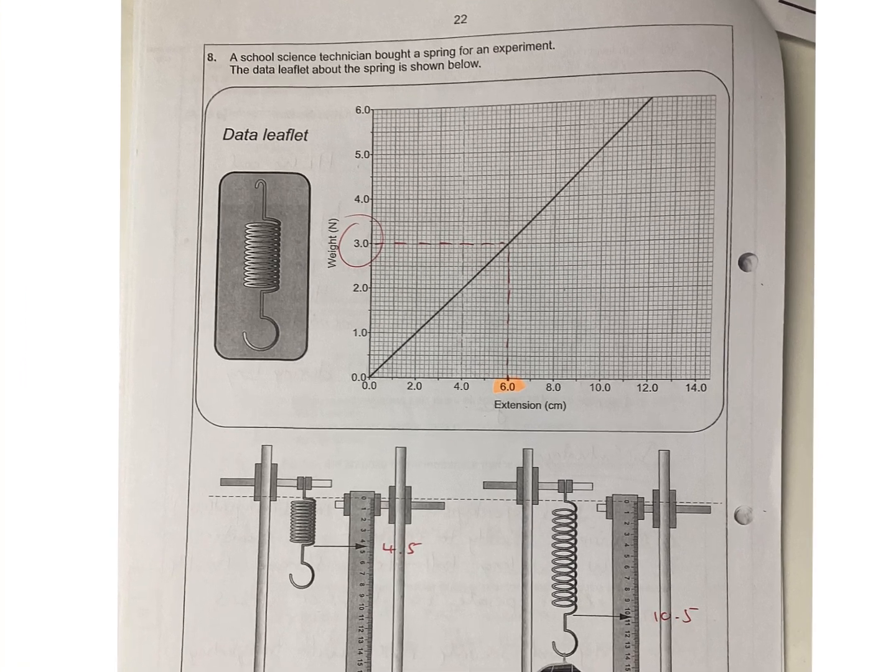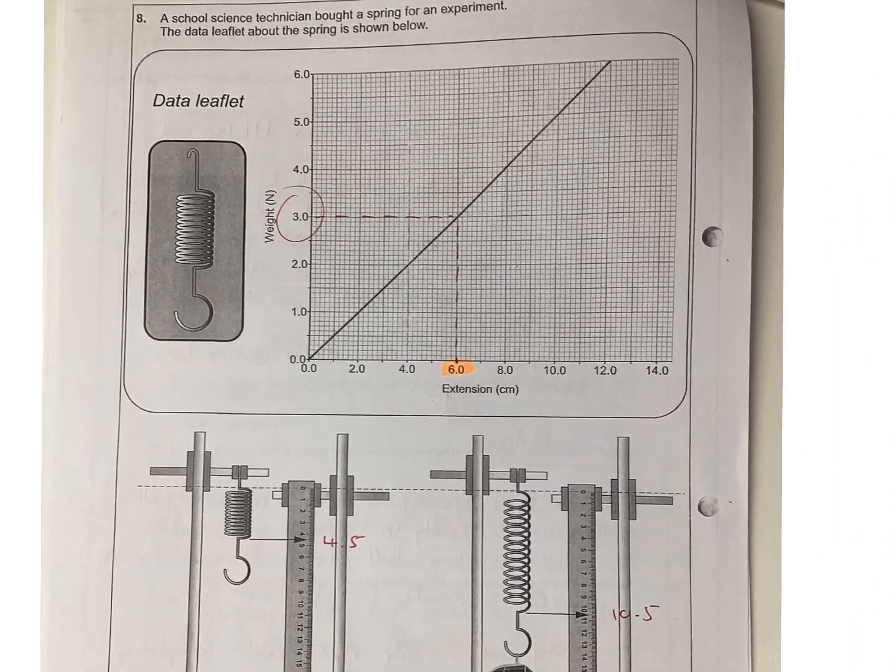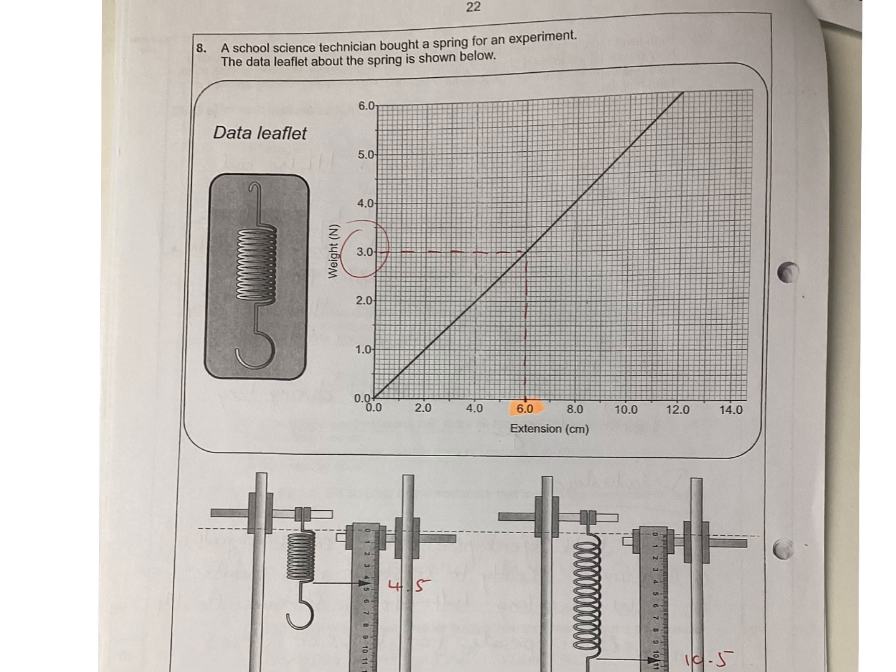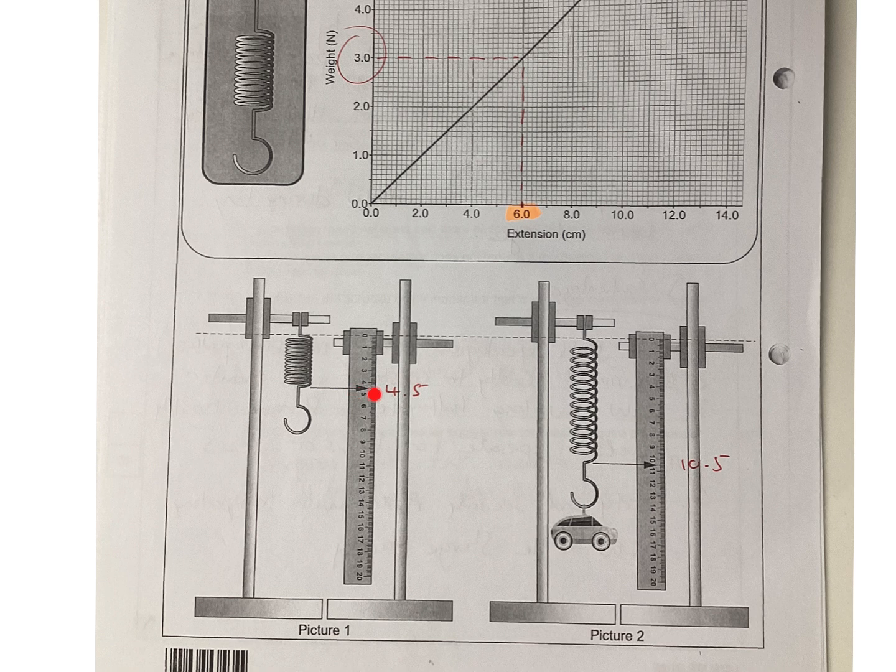Okay, question 8. We're almost there. I think this is the last question. Yeah, I think it's 3 pages. We've got this data leaflet and it shows us this. And then we've got a spring that's unstretched, already starting at 4.5. Again, there's a lot of scale reading in this paper. And then we've got a spring that's stretched with a certain weight on, which is 10.5.